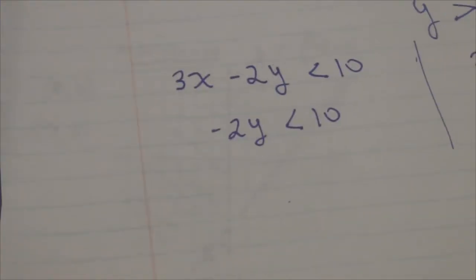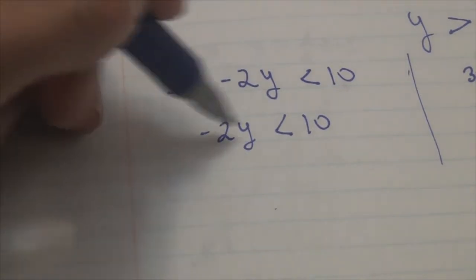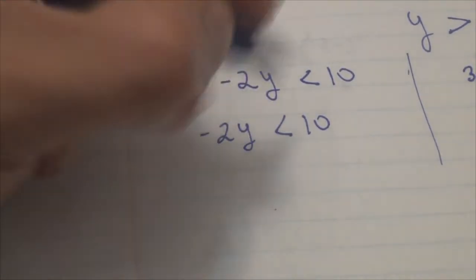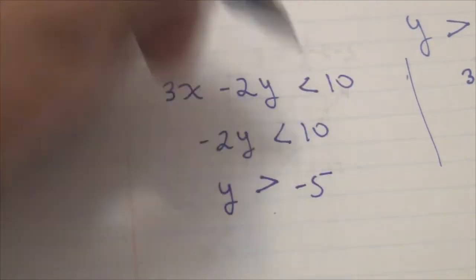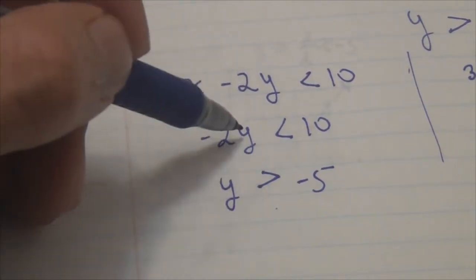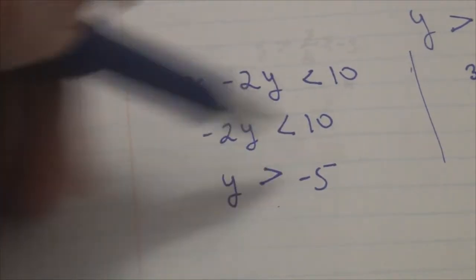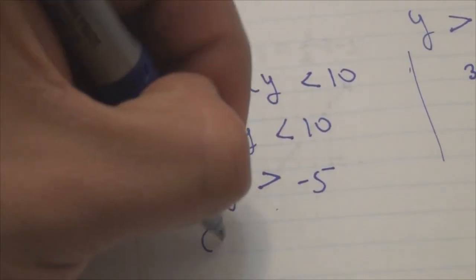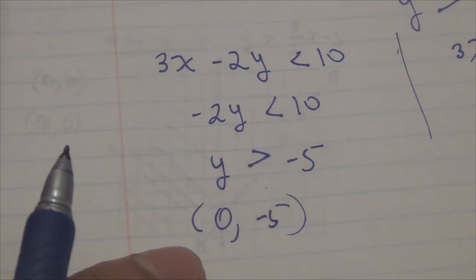So let's see what happens. Let's try with the y-intercept. So x is 0, it leaves you with that. So if you divide by -2, you end up with -5. Look, -2, they cancel out. Bring down the y. Since you divided by a negative, this changes to greater than, and you get a 5. Making your point 0, -5, because x was 0.